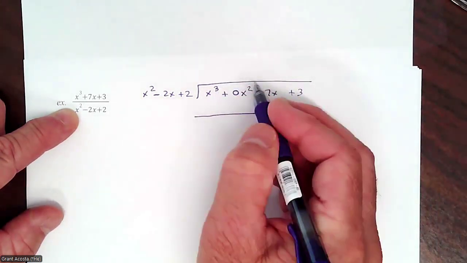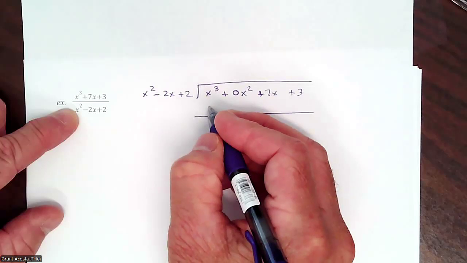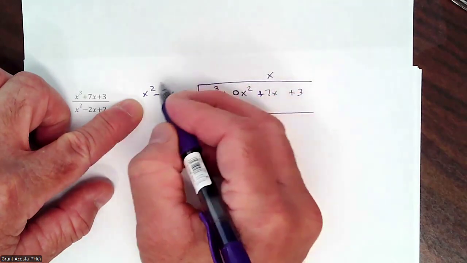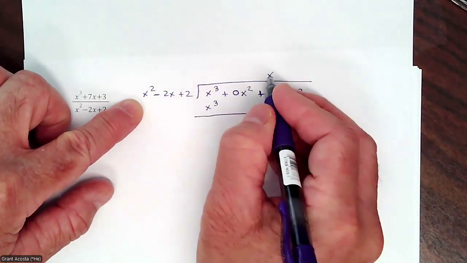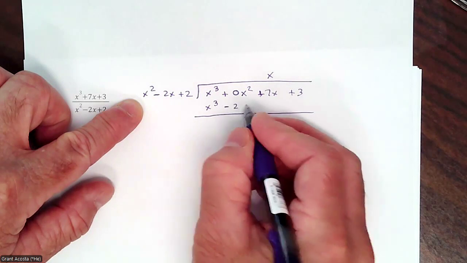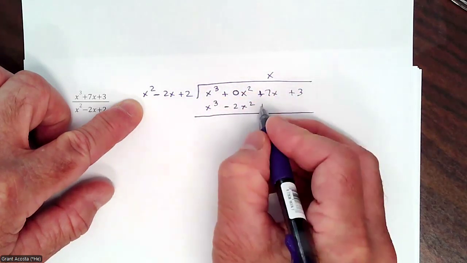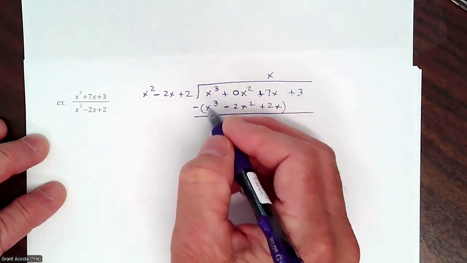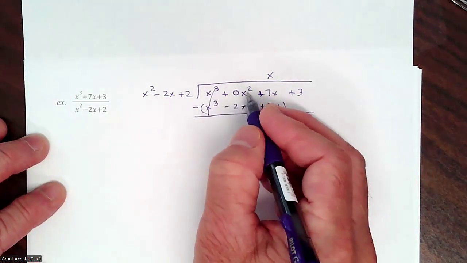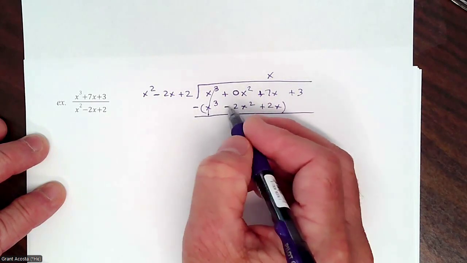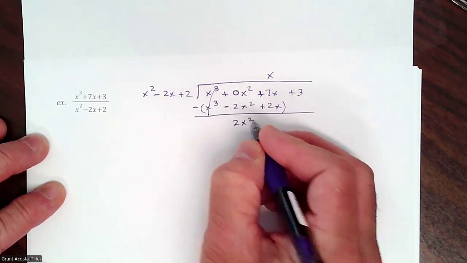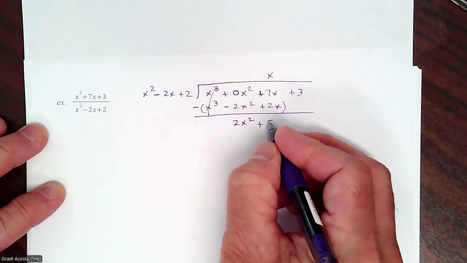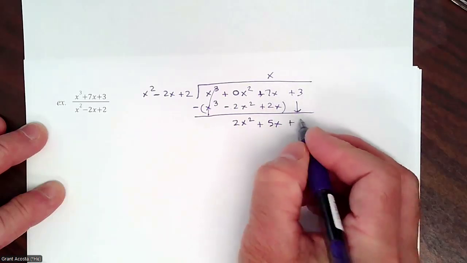So now I want to generate an x cubed here. So if I'm going to multiply it by x squared, I should just have an x. X times this gives me x cubed minus 2x squared plus 2x. Subtract the whole thing. X cubed minus x cubed cancels. 0x squared minus negative 2x squared, that means I'm really going to add, I'm going to get positive 2x squared. 7x minus 2x is 5x. Bring down the 3.